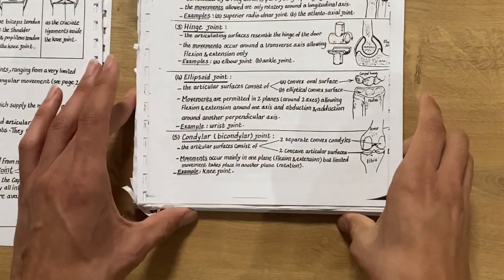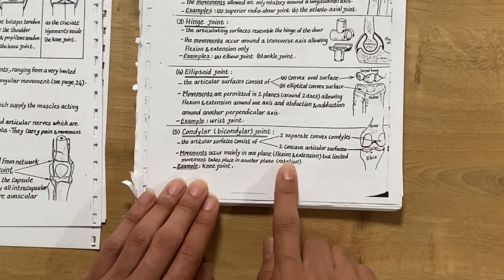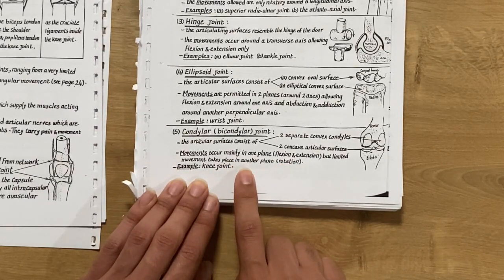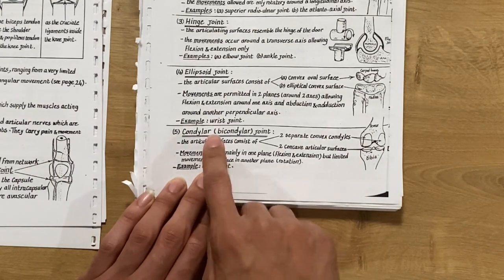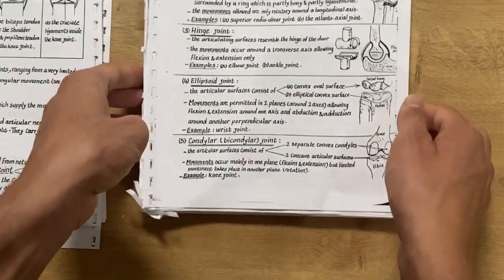The condylar joint, for example, movements occur only in one plane, and a knee joint is part of the bicondylar joint. So these are just examples of those joints.